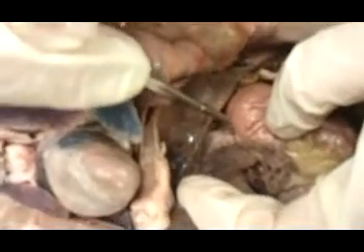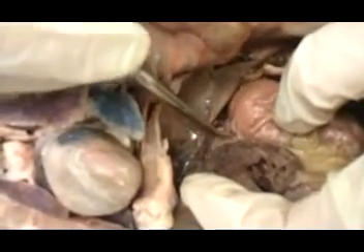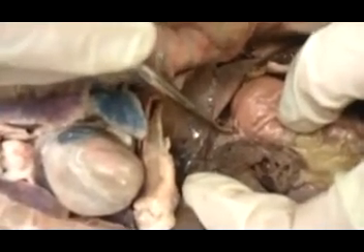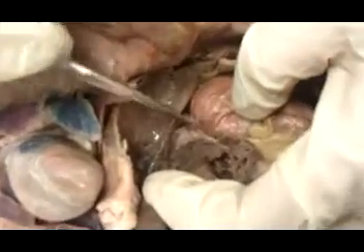Now over on this side, pull that back a little bit. We can just see the esophagus as it comes through the esophageal hiatus in the diaphragm. And where it attaches to the stomach, that would be the cardiac sphincter or the lower esophageal sphincter. This part of the stomach here is called the cardiac region. The part that comes to the left and is kind of rounded is called the fundus.